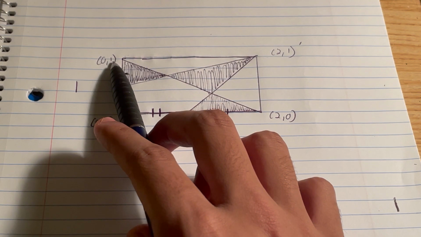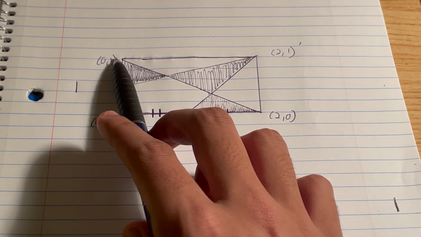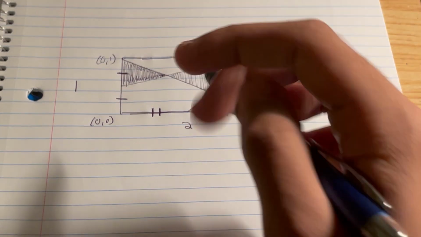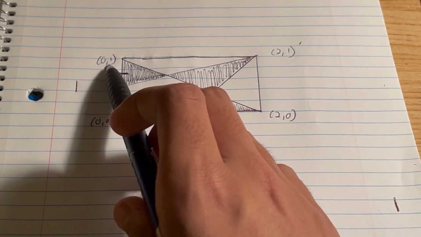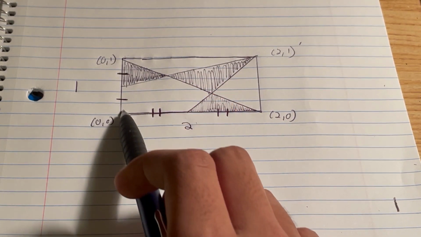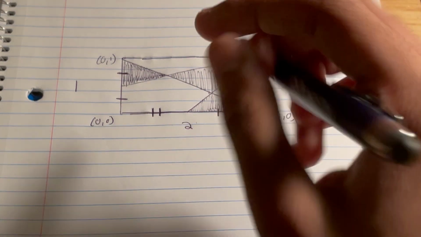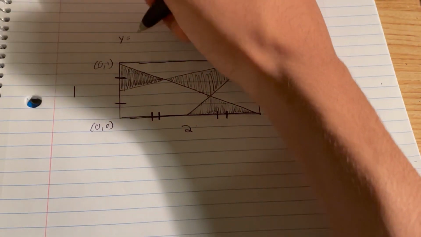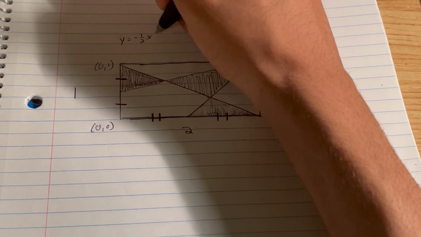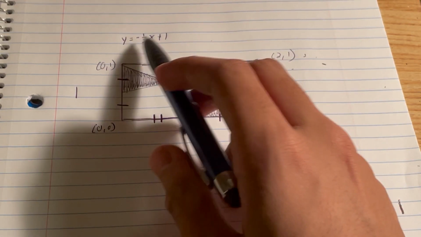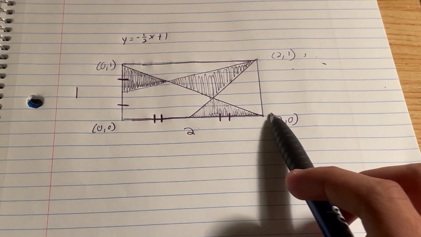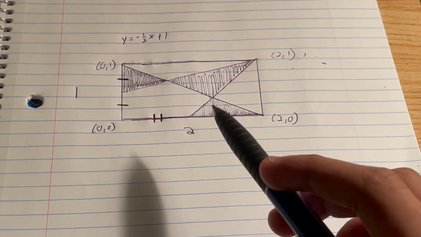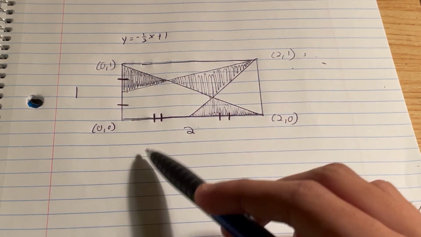We know that the y-intercept is going to be (0, 1), so it's going to be y equals something times x plus 1. And so the slope will be, well, let's see, it goes down 1 to the right 2, so that equation will be y equals negative 1/2 x plus 1. And that is the equation for this diagonal line right here. It goes down 1 to the right 2, and then it has a y-intercept of 1.